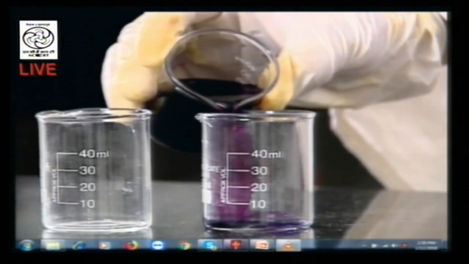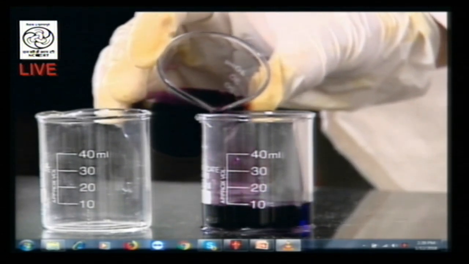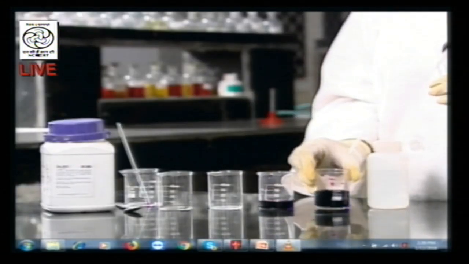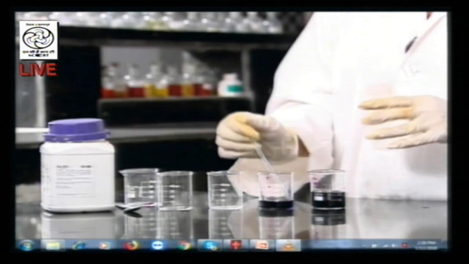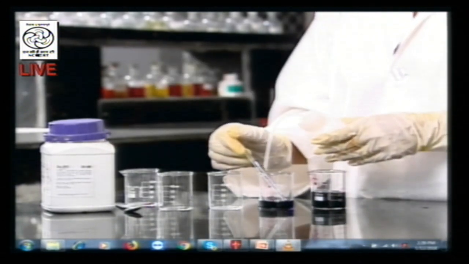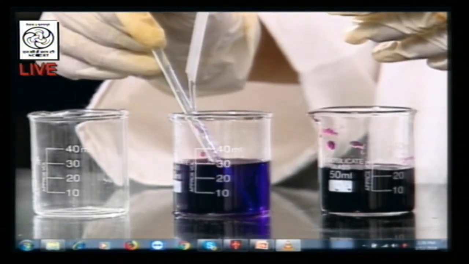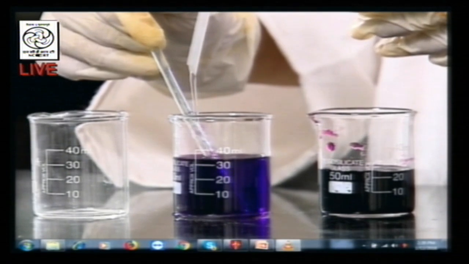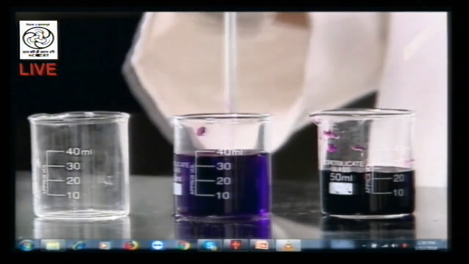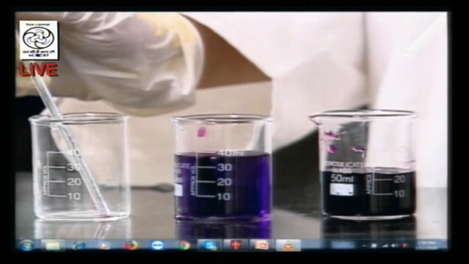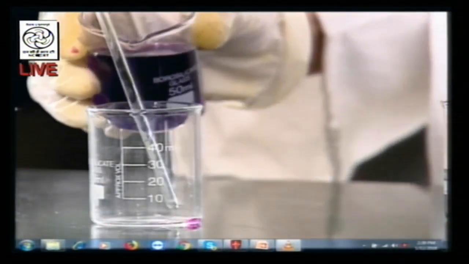See, we have taken 10 ml of this solution and we are going to dilute it with water, because we want to keep the volume the same in all the containers. So now we are adding water, and we are going to make up the solution to 40 ml. We can see it here on the screen. Again, you can see the solution is colored. Now you can compare the color of the first beaker and the second beaker.